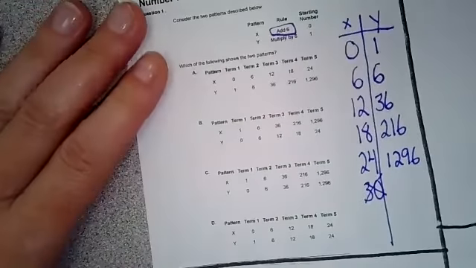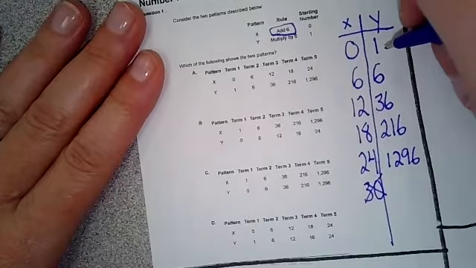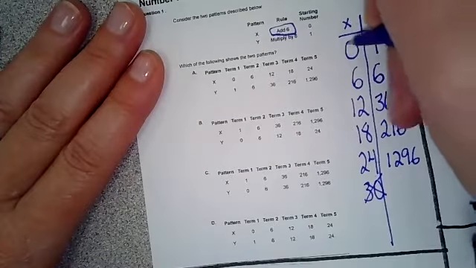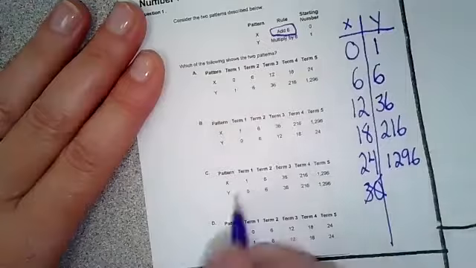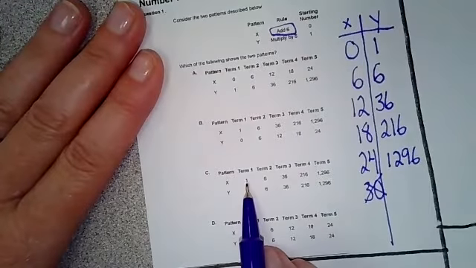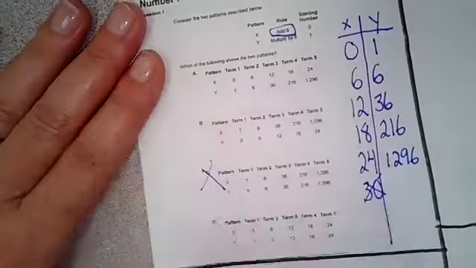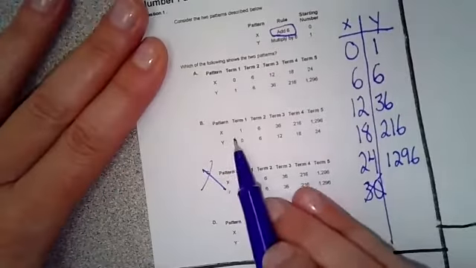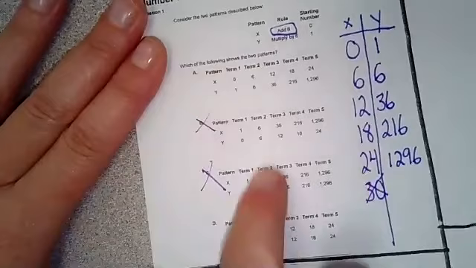So I'm going to go through and look at the starting numbers. I'm going to make sure that X has a 0 for the starting number. Well, this one doesn't have 0 for the starting number. This one has 1 as the starting number for X, so we can cross that one out. Next, we can cross this one out because it doesn't have 0 as the starting number.